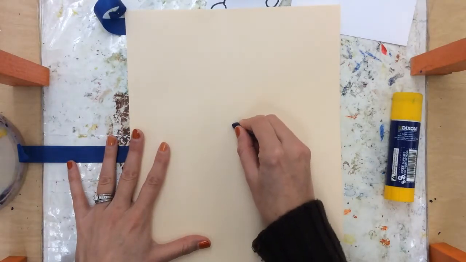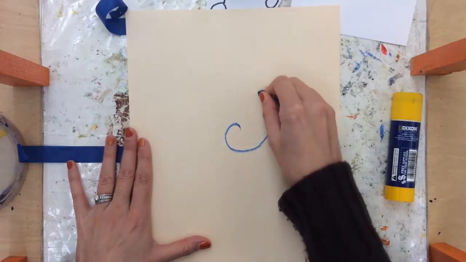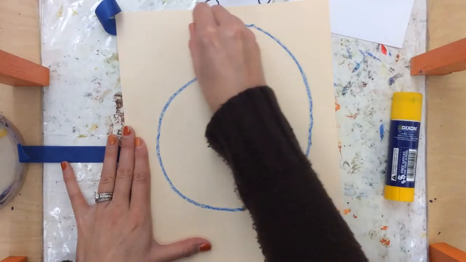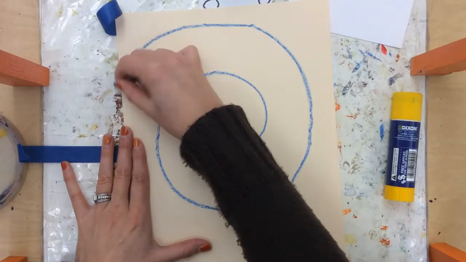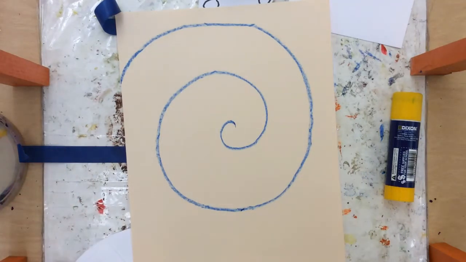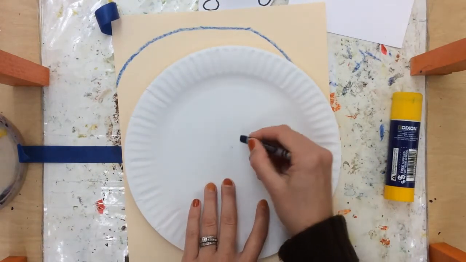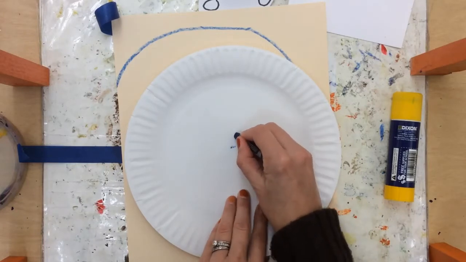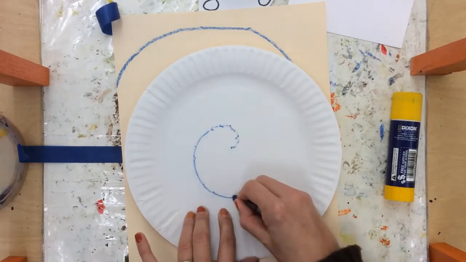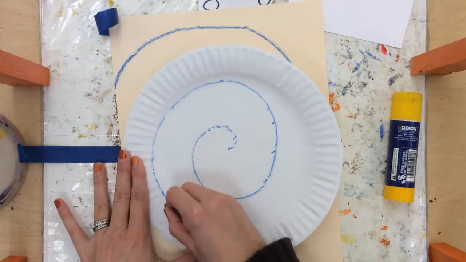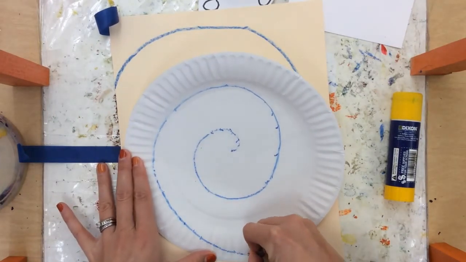Or maybe a folder that you have from school, and you're going to just make a really big, make sure it's really, really big, just like that, almost like a snail line. Okay, same thing from here. If I put a circle in the middle or a dot in the middle, I'm just going to spiral out. Slowly but surely. If you make them too skinny, it's going to be hard to cut.